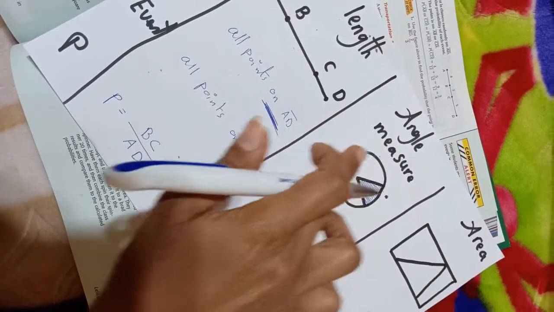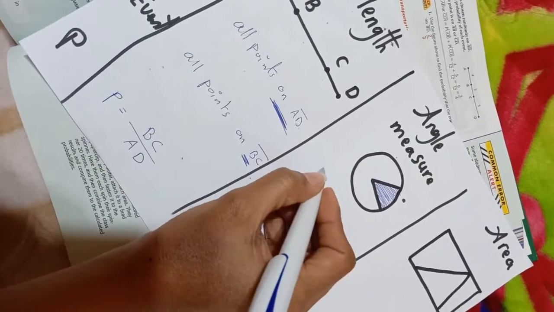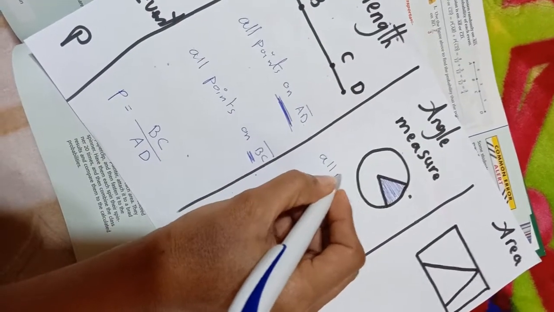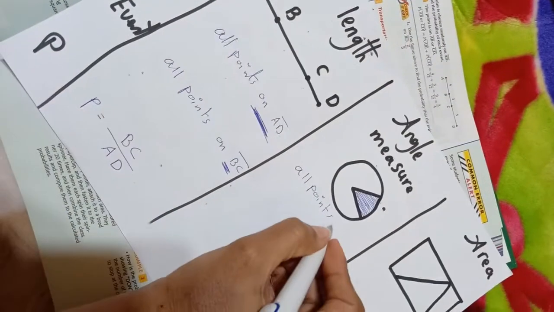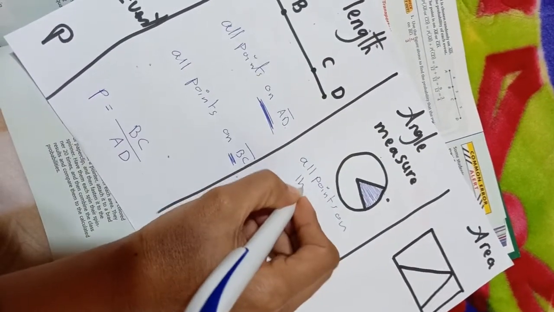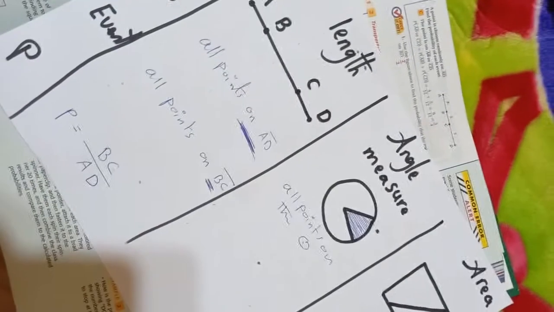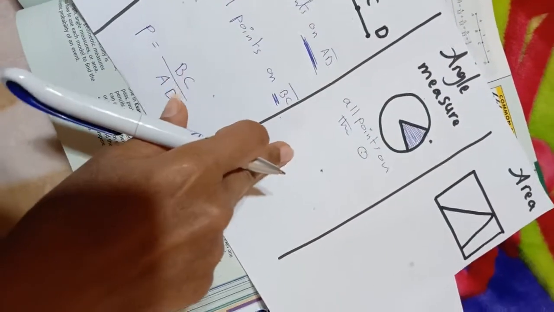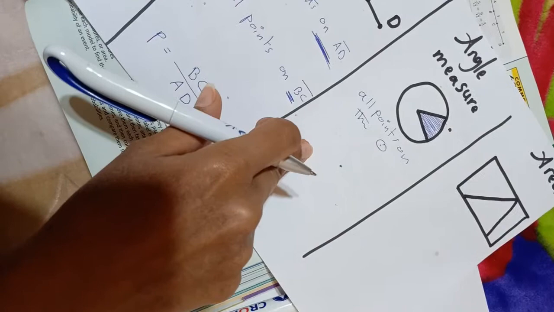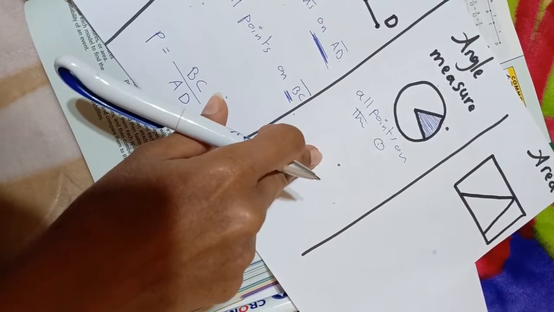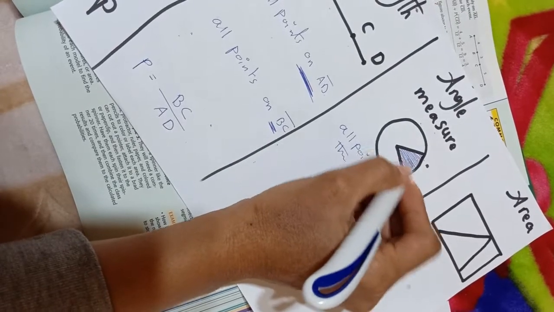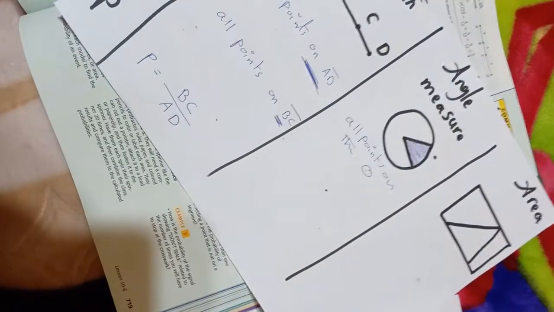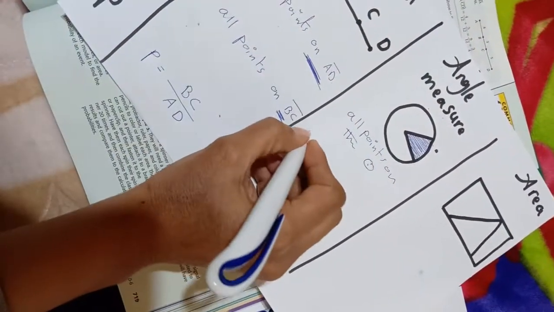The whole figure here is a circle, so the sample space is all points on the circle. What about the event? Since I'm talking about angle measure, the event will be all points in the shaded region.